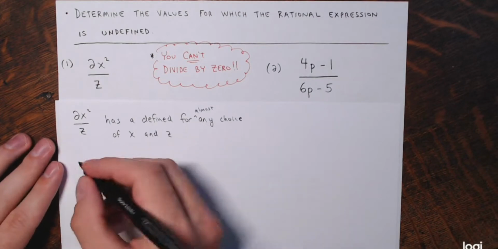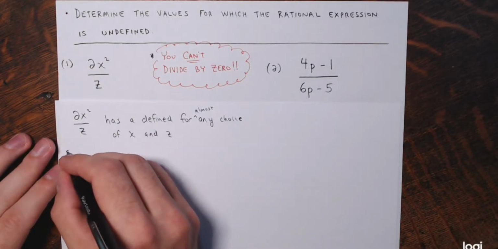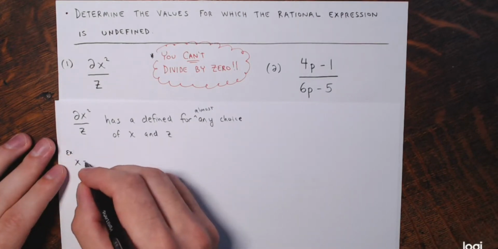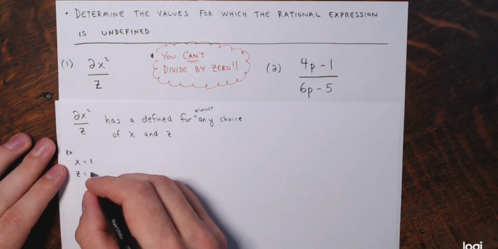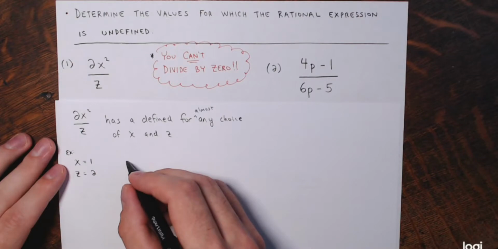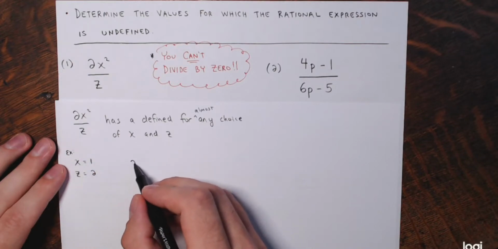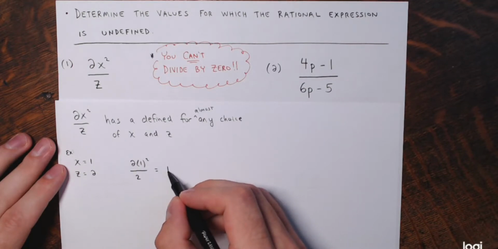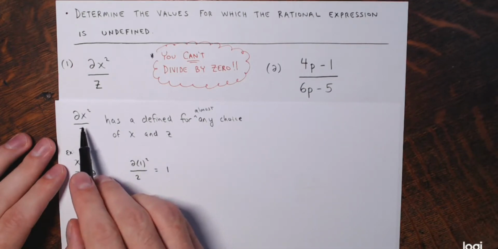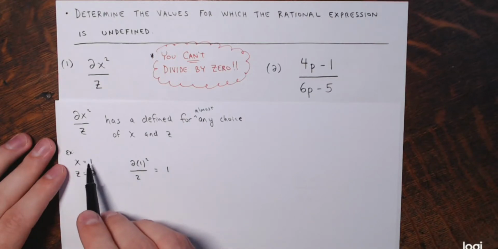For example, if I replaced x with 1 and z with 2, the expression's value would be 2 times 1 squared divided by 2, and this would simply be 1. This expression would represent the number 1 when x is 1 and z is 2.